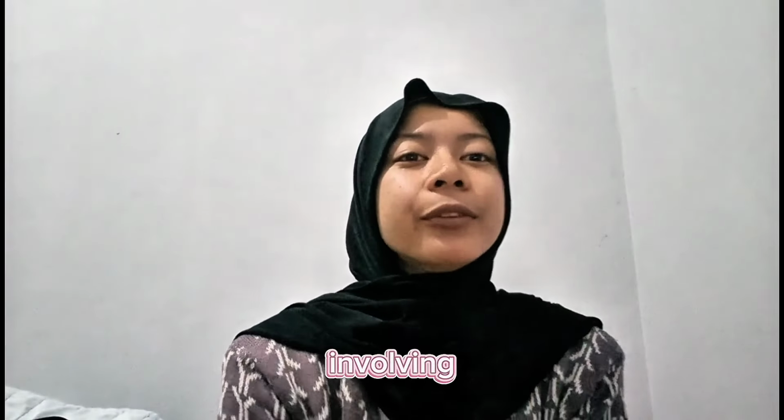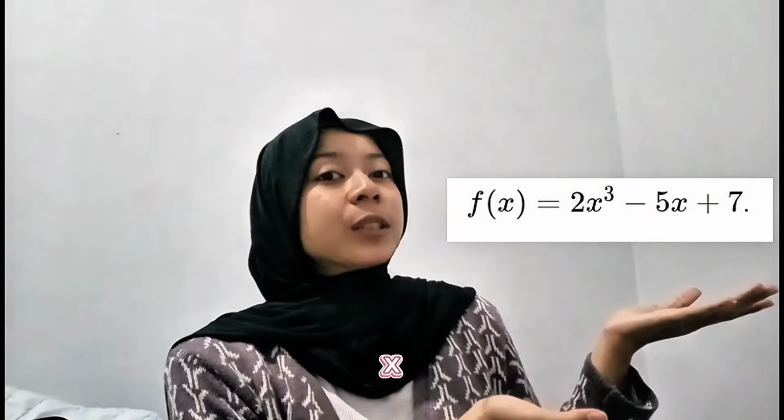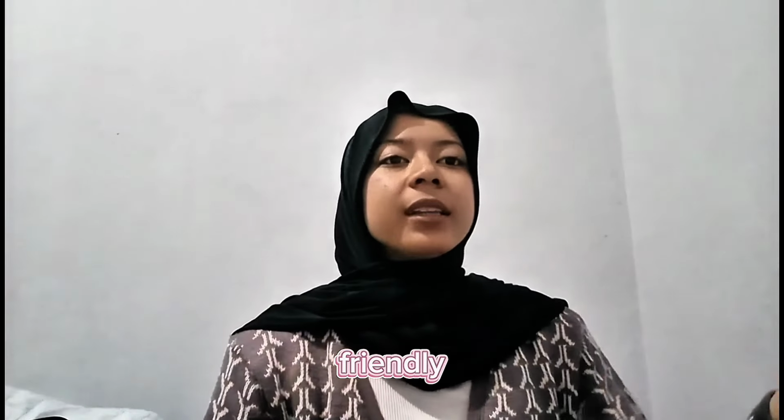Polynomial limit. What are polynomial limits? A polynomial limit is a limit involving a polynomial function, something like f(x) equals 2x cubed minus 5x plus 7. And the good news, they're usually the easiest limits to solve. Why? Because polynomial limits are the nicest ones, friendly, no drama.